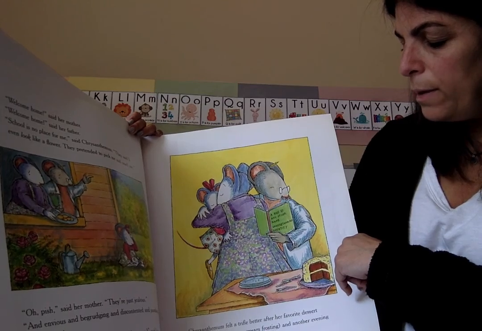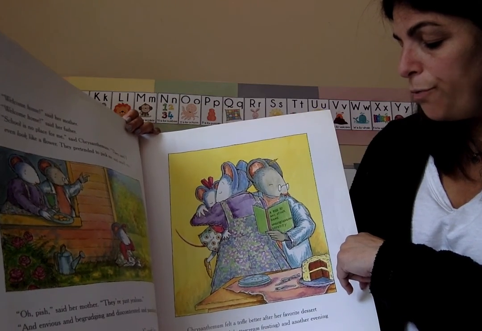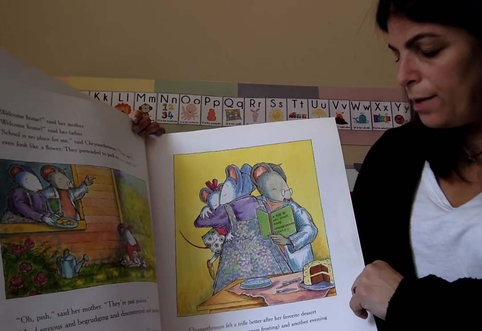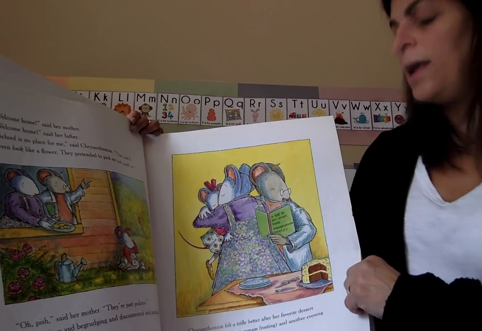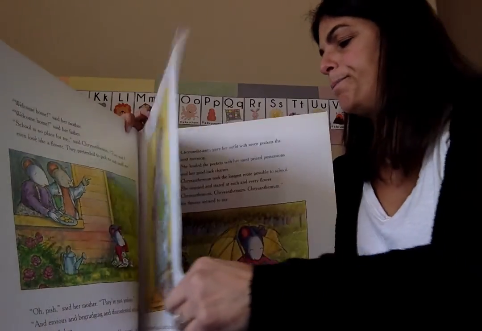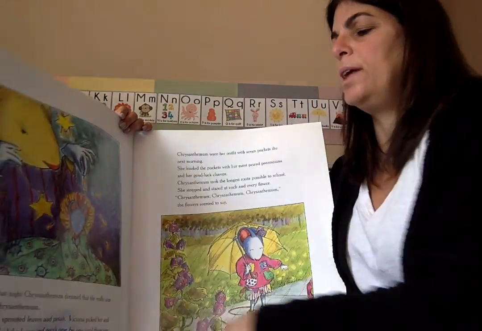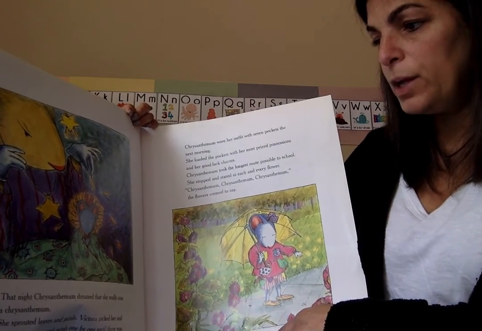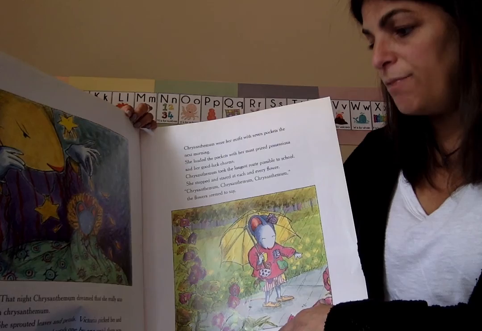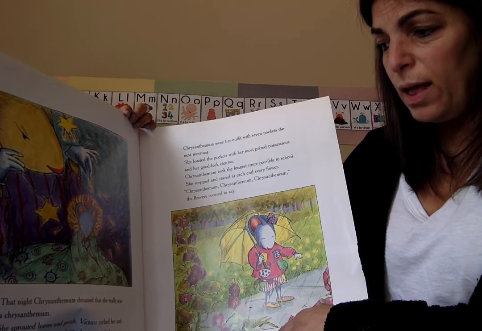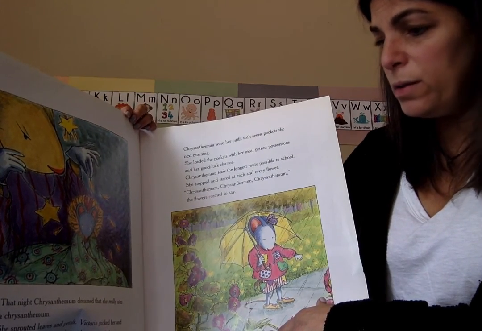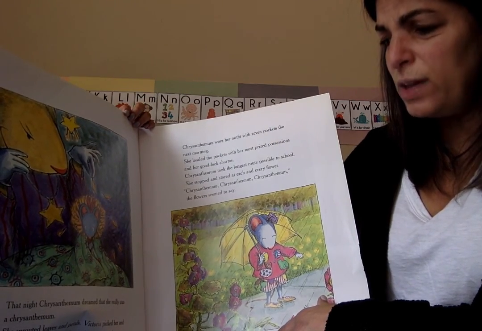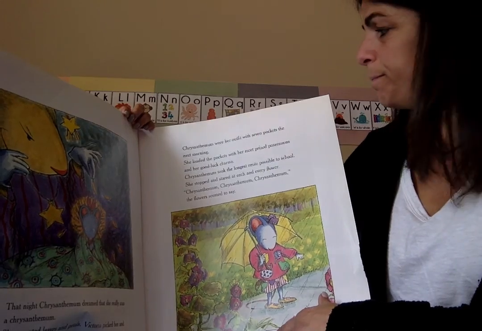Chrysanthemum felt a trifle better after her favorite dessert of chocolate cake with buttercream frosting, and another evening filled with hugs and kisses and more Parcheesi. That night, Chrysanthemum dreamed that she was really a chrysanthemum. She spread leaves and petals. Victoria picked her and plucked her, the leaves and petals one by one, until there was nothing left but a scrawny stem. It was the worst nightmare of Chrysanthemum's life.